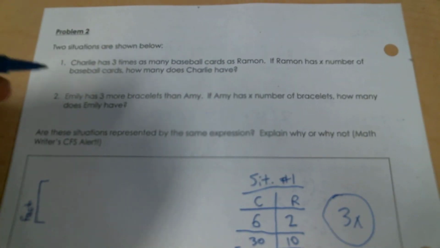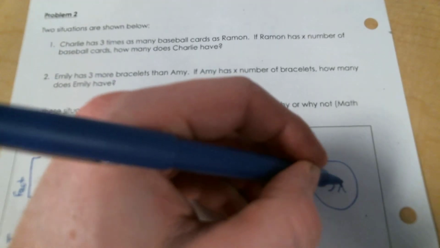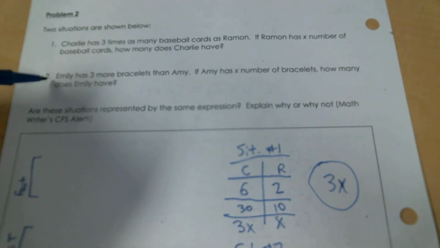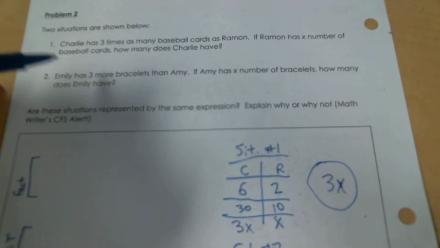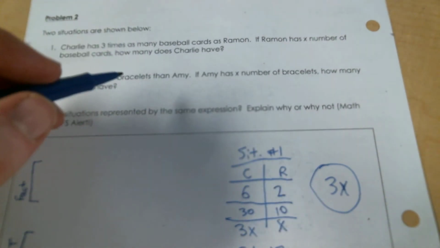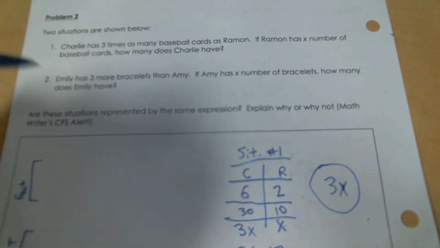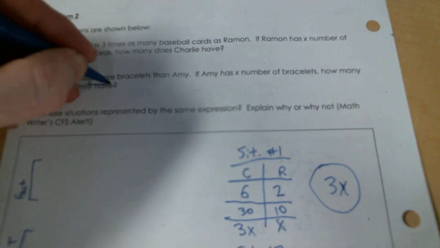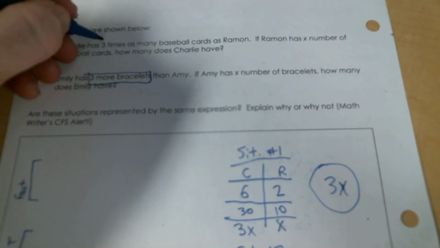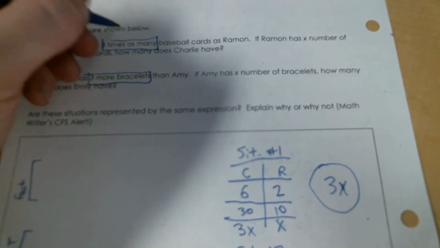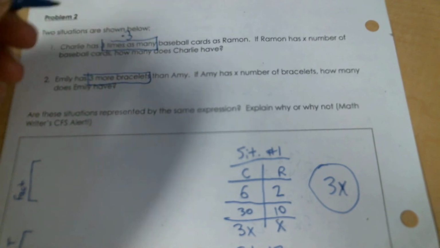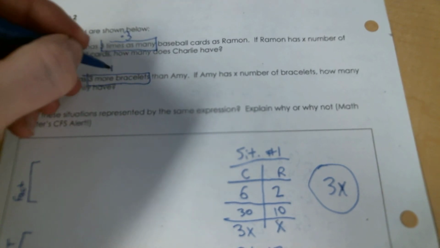So situation 1 is represented by 3 times X. Let's take a look at situation 2 then. Emily has 3 more bracelets than Amy. If Amy has X number of bracelets, how many bracelets does Emily have? So now it's 3 more, not 3 times as many. 3 times as many made us think times 3. 3 more than should make us think plus 3.